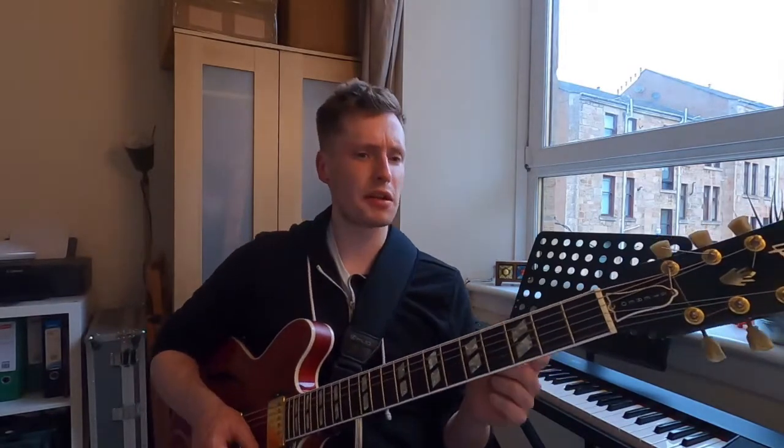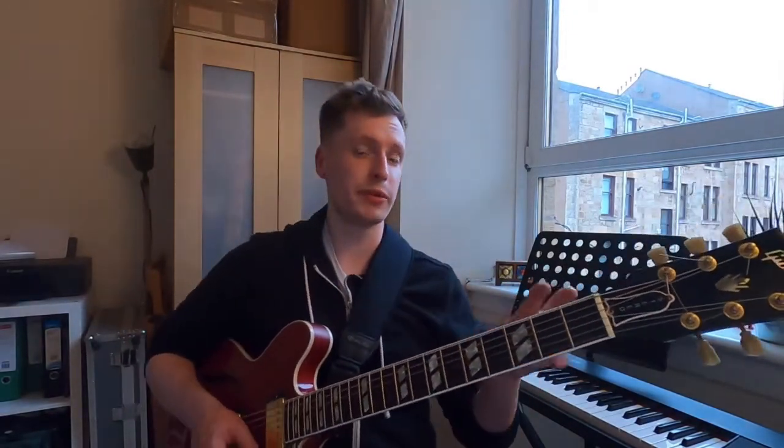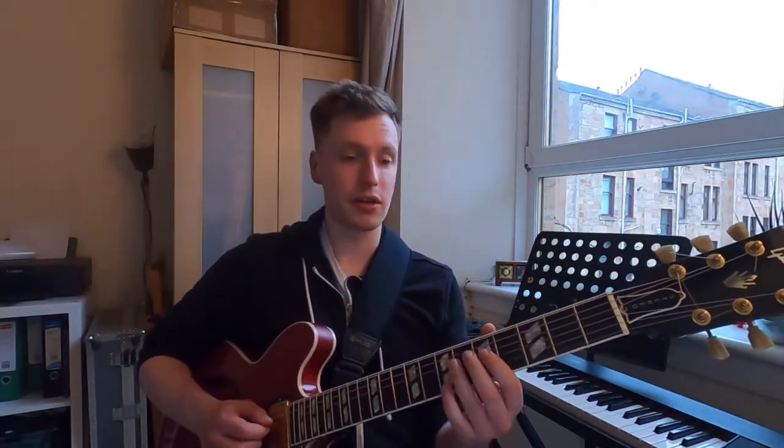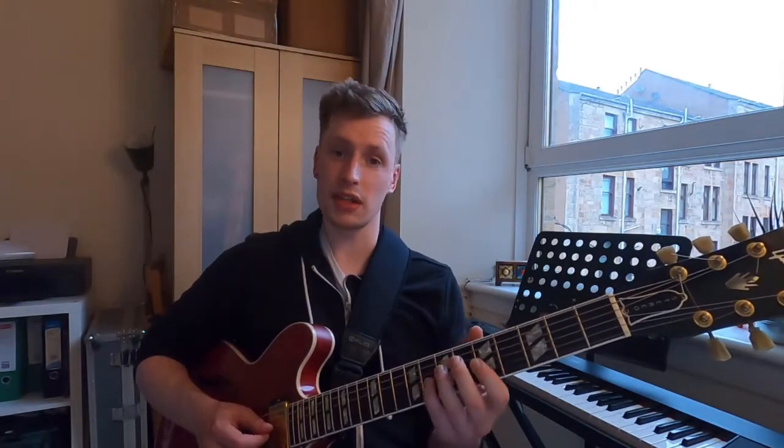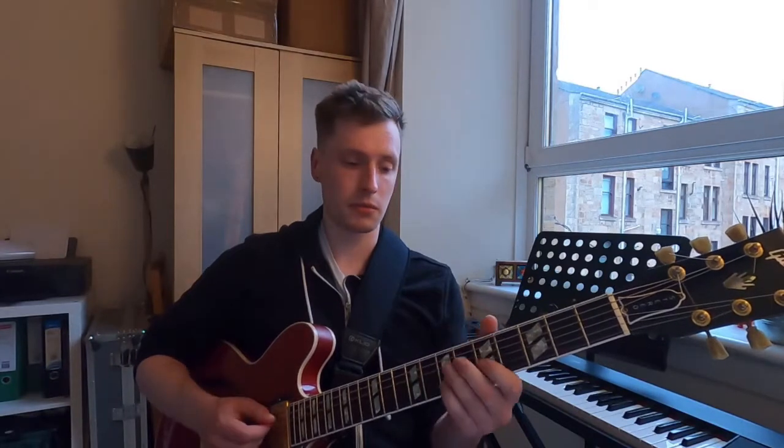I've written a couple of other little licks that incorporate a bit of that bluesy thing. So starting on the flat third and then going up to the major third, and then incorporating some of the dominant chord tones. So that's a nice thing to play over a dominant chord.